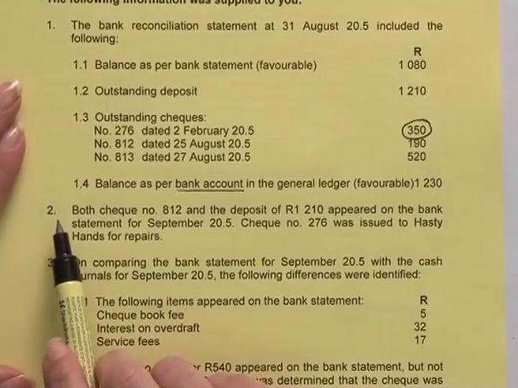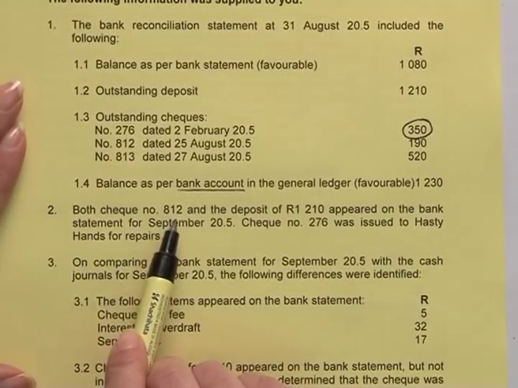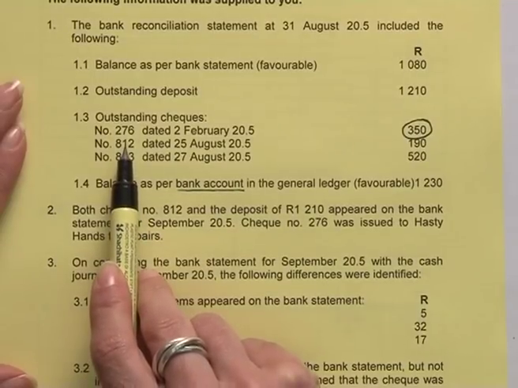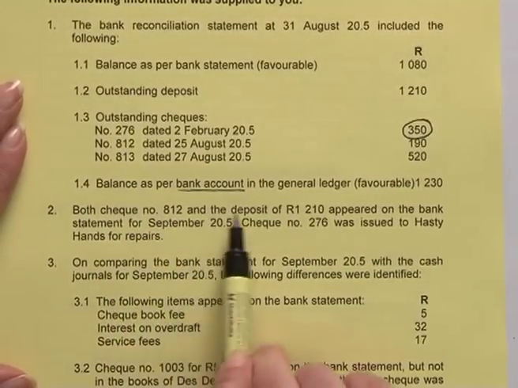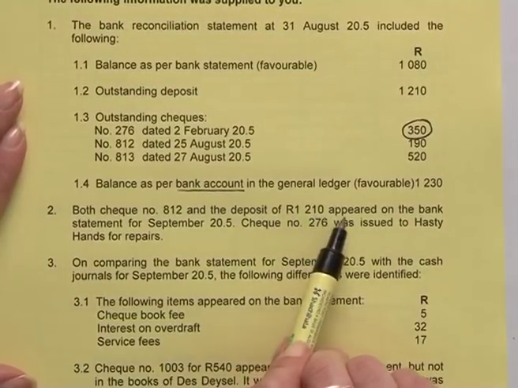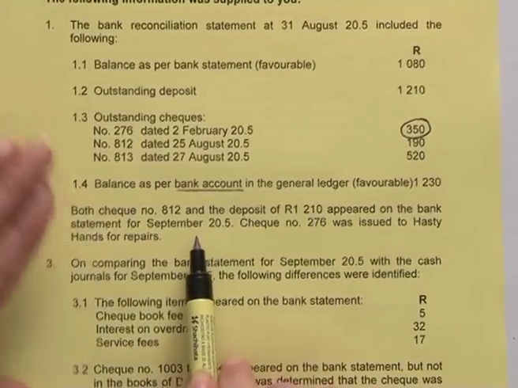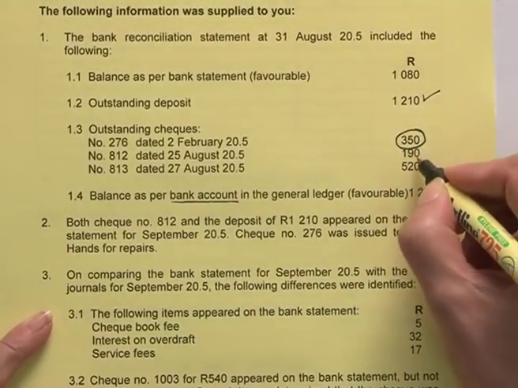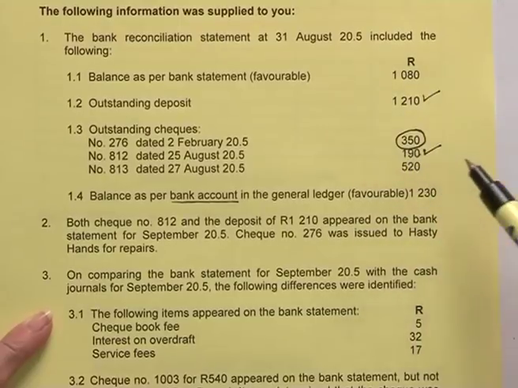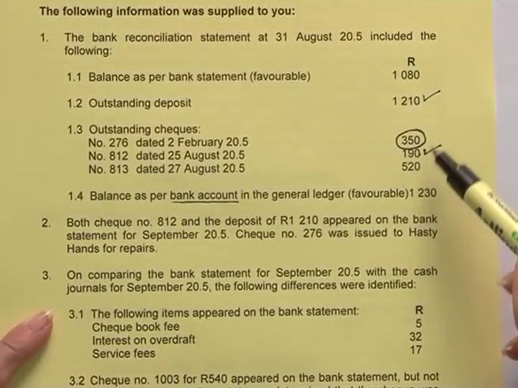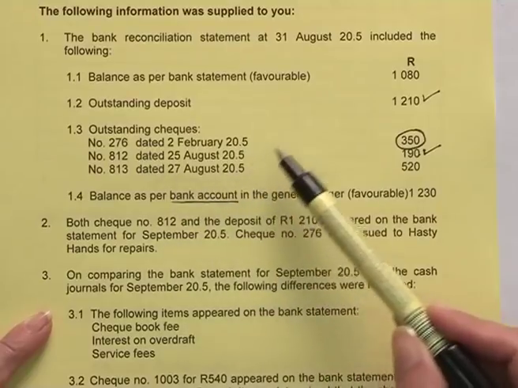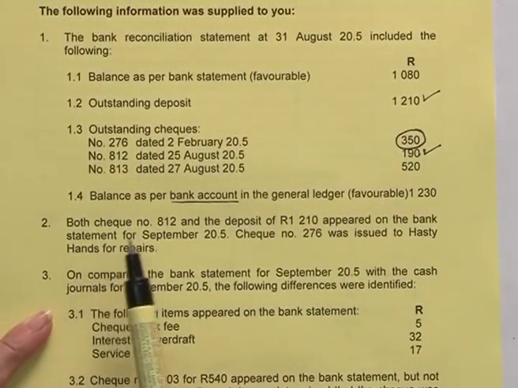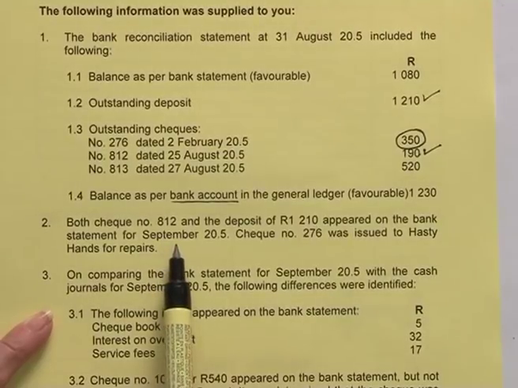In number 2, both check number 812, now there they already mentioned check number 812, so both that check and the deposit of 1,210 appeared on the bank statement for September. So I warned the bank about these 2 outstanding items in the previous month, and now I can just tick them off because they ended up in the bank reconciliation because I knew about it and the bank did not, and now they tell me the bank actually accounted for it in September.